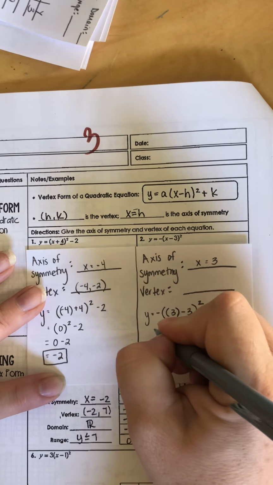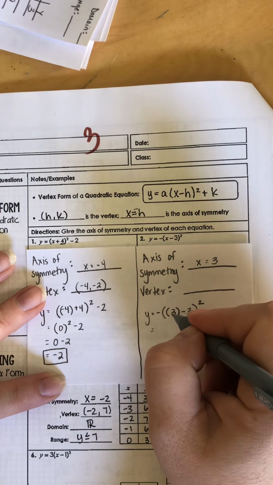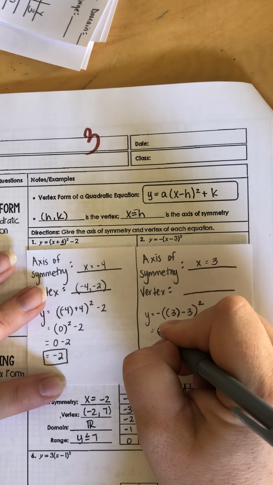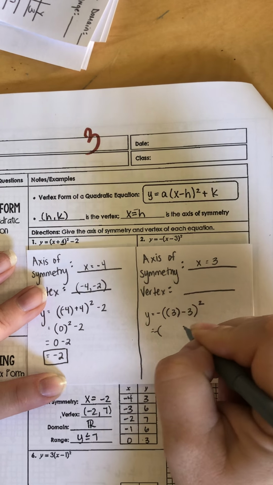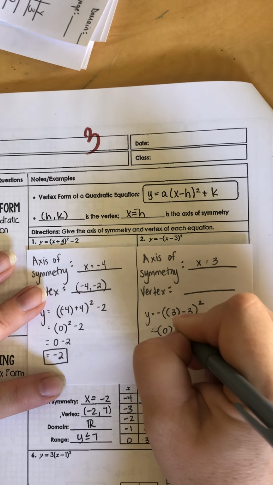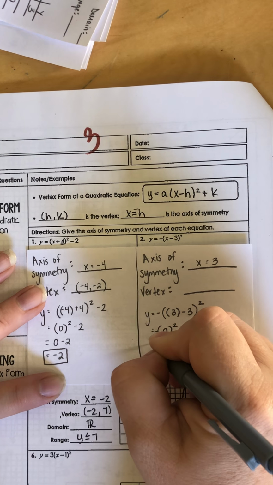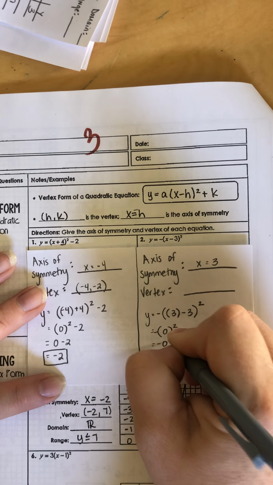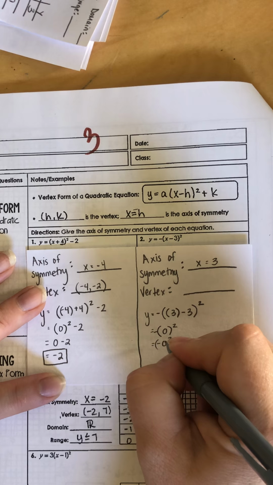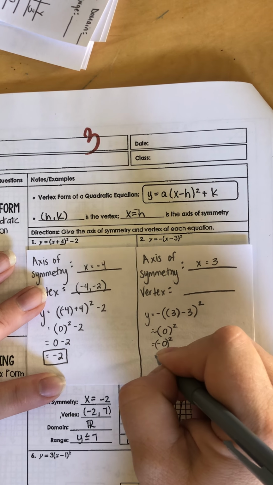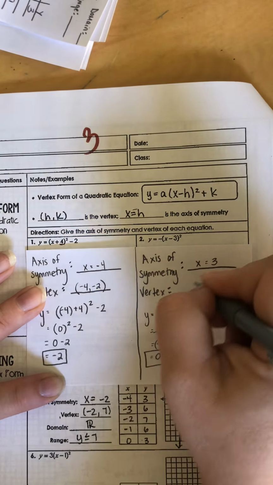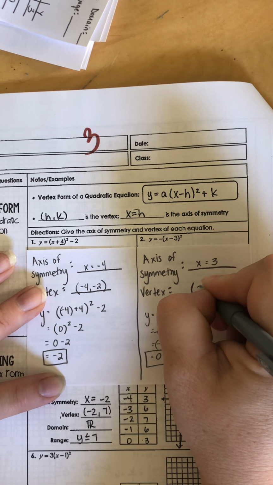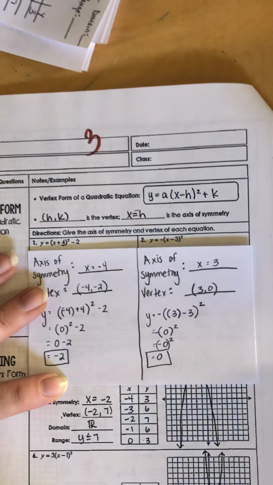Again, if you don't have your calculator, it's going to be a negative, and 3 minus 3 is going to be 0 squared. So it's really going to be negative 0 squared, and negative 0 squared is just 0. So it's going to be 3, 0.